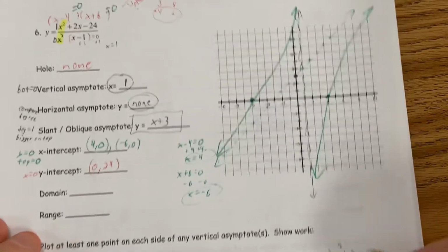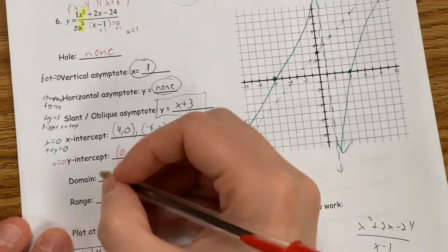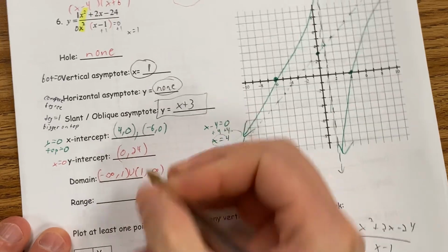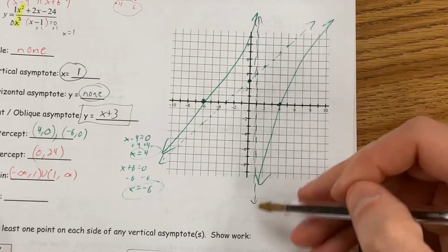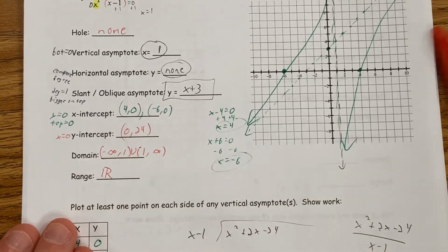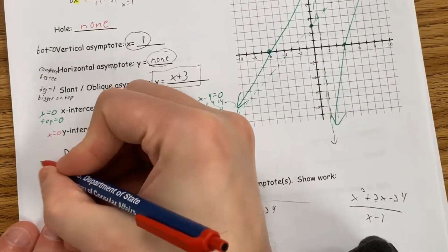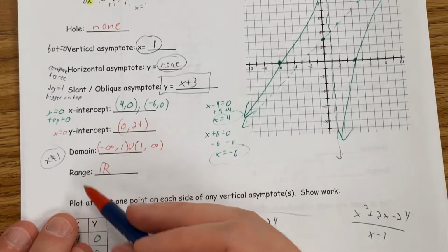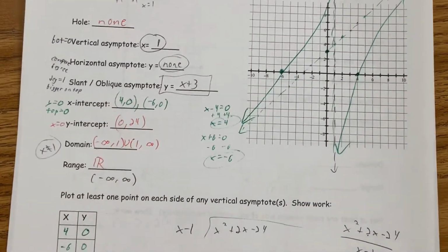So domain will be negative infinity to 1, union 1 to infinity. And for range, it goes down forever and up forever. That means there's no restrictions or anything. It's just going to be all real numbers for here. And that's it. If you felt like it, just like on the previous page, you could write for domain x does not equal 1. But that's by your choice. Range is all real numbers or negative infinity to infinity, whichever. There you go. Okay, so that's that problem.